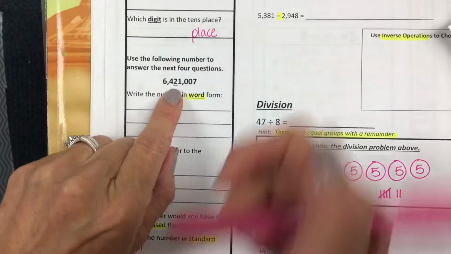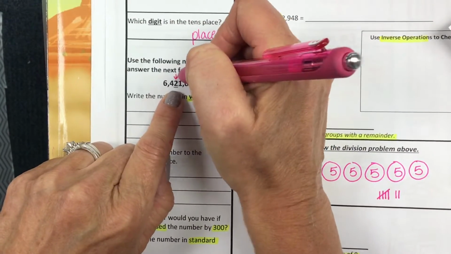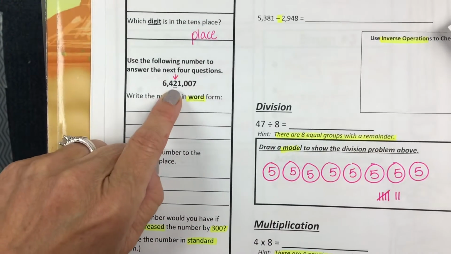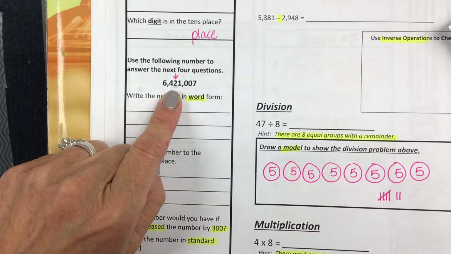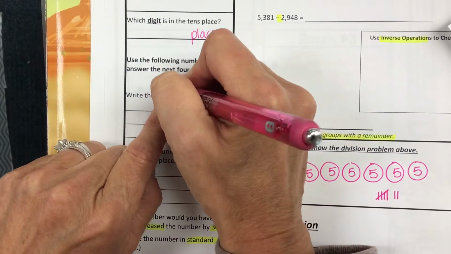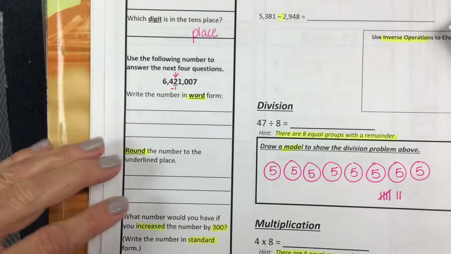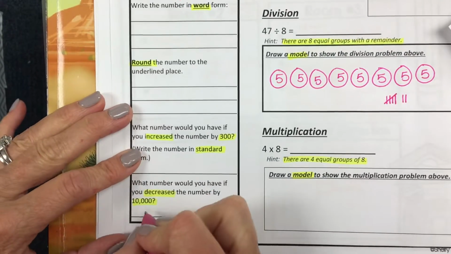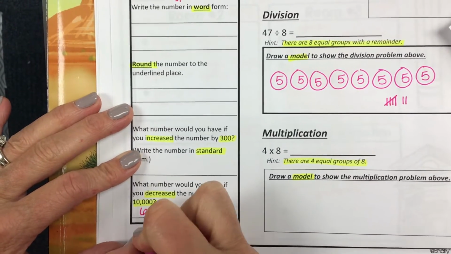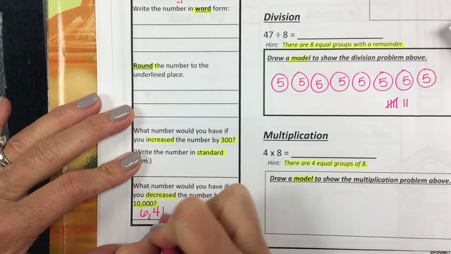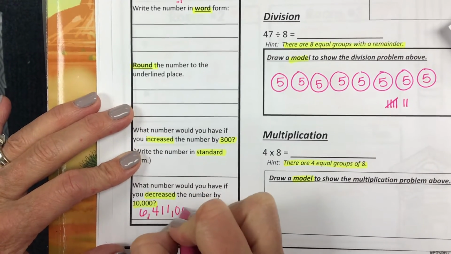Well, I need to go to the 10,000s digit, which is a 2. And if I'm decreasing it by 10,000, that's 1 10,000. So I just need to subtract 1. So down here, the new number would be 6,411,007.